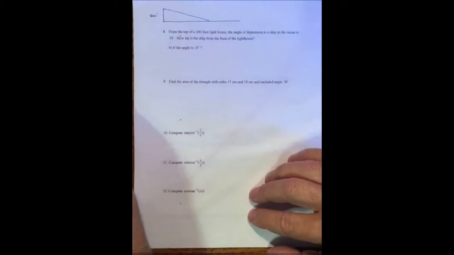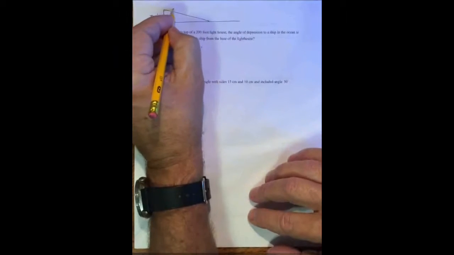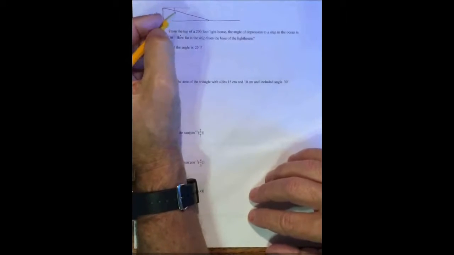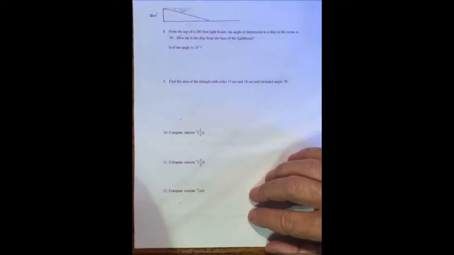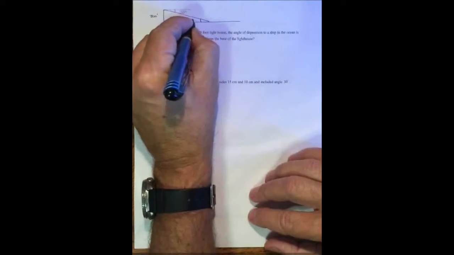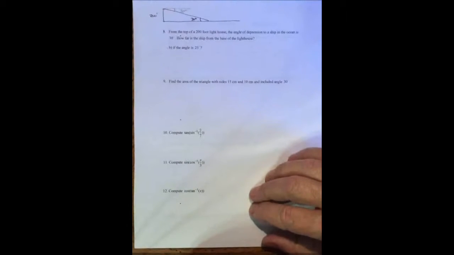Now, what's the angle of depression? Well, draw a line parallel to the ocean. This is the angle of depression, or some books call it the angle of declination. So this is 30 degrees. Now, that means this has to be 30 degrees by alternate interior angles or something like that from geometry.